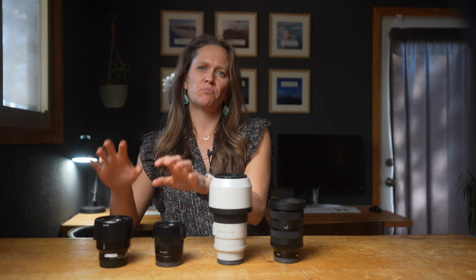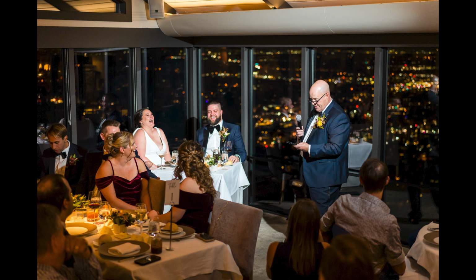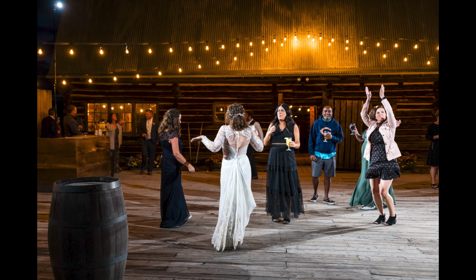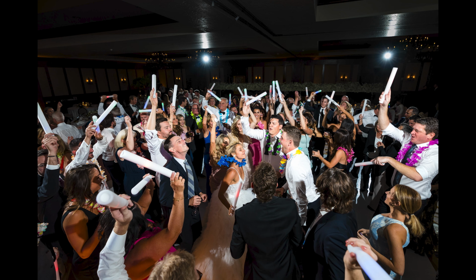The main advantage of primes versus the zoom is the low aperture lenses perform better in low light. So if you know you're going to be shooting in dark getting ready rooms and reception halls, that is definitely something to consider. However, you might also have a lighting setup anyway to help deal with low light situations, so you'll have to evaluate what works best for you.